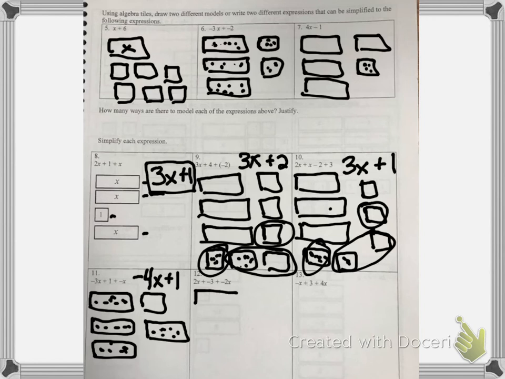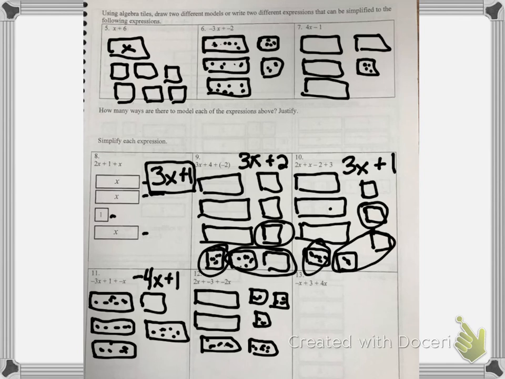Example 12. So I have 2 positive x's, 3 negative units, and negative 2 x's. So look for 0 pairs, if any. So I have 1 and then 2. So I'm left with just negative 3.